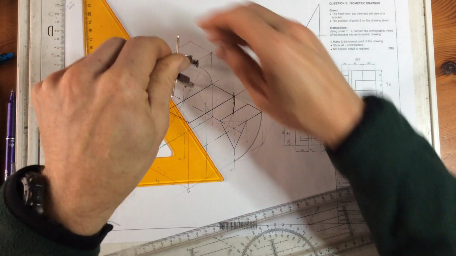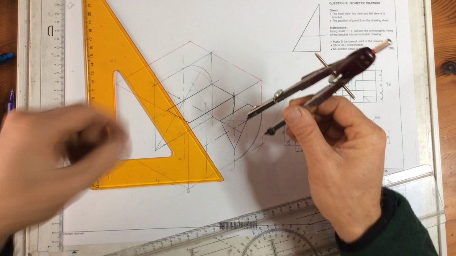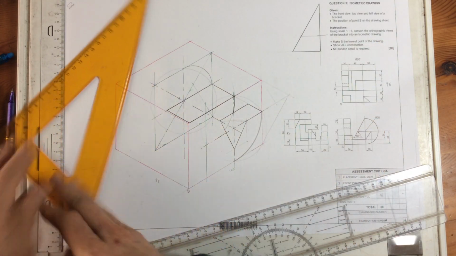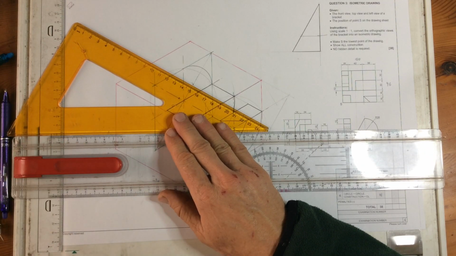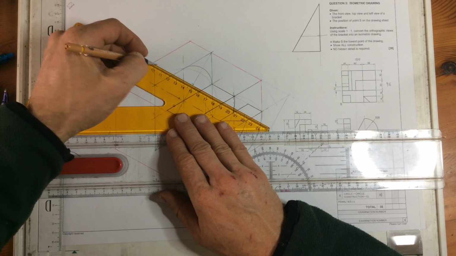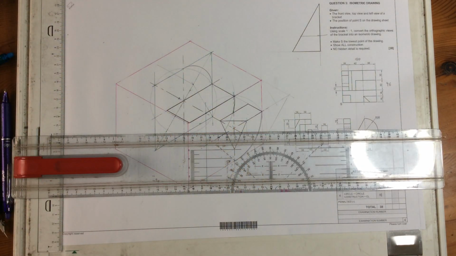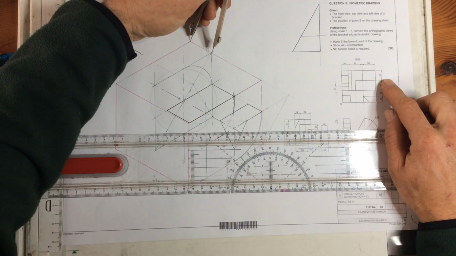Right, I need another little arc further back on this thing. How do I find that? Well, I'm going to take that center and draw a construction line coming back from that center over there. I can then take the distance that they say, which is 30 millimeters. Well, I've actually got that already over there.